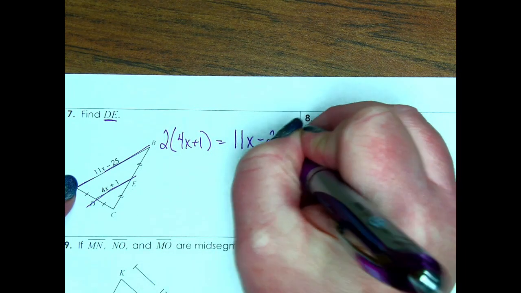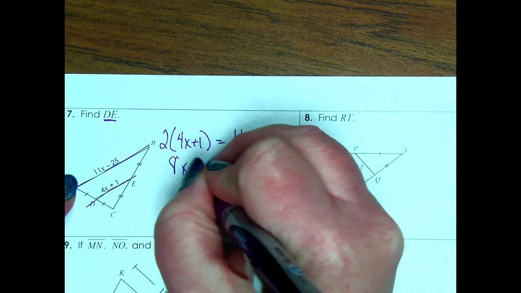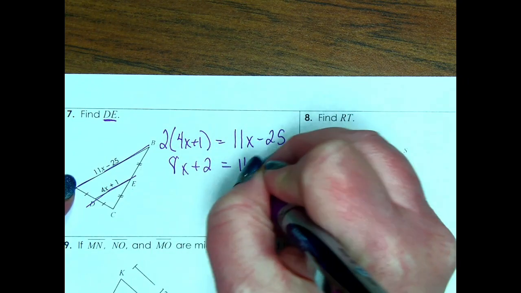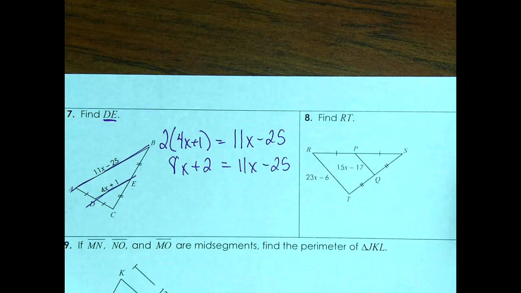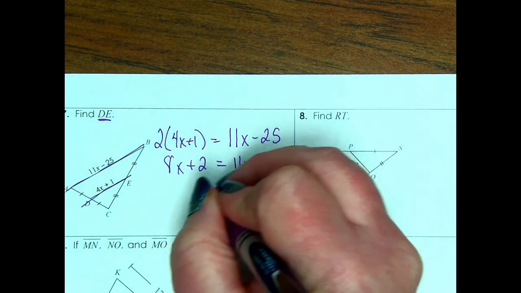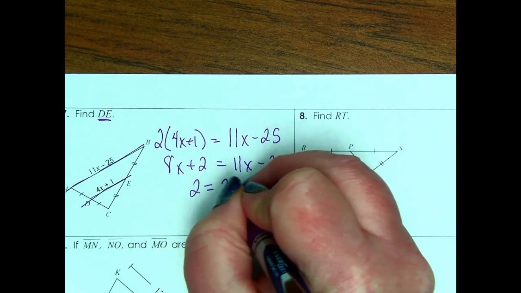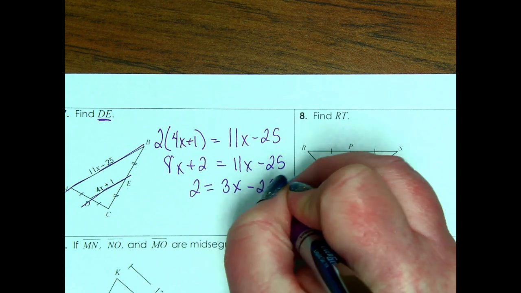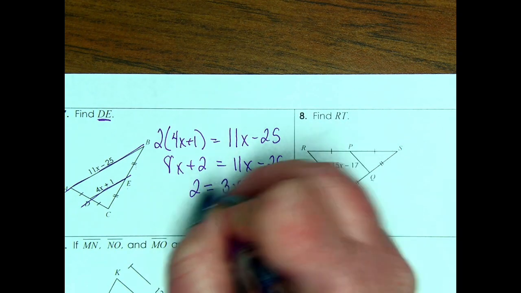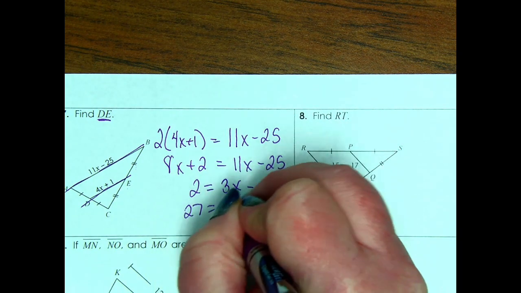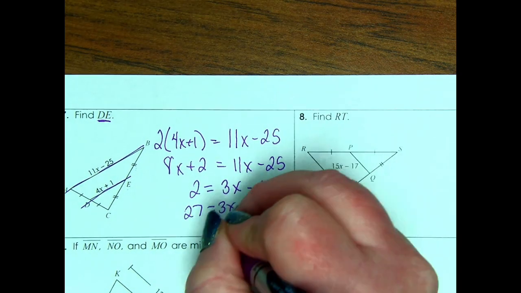So 8x plus 2 equals 11x minus 25. I subtract 8x from both sides because it's smaller, and I get 3x. I add 25, and I get 27 is equal to 3x. Therefore, 9 is equal to x.